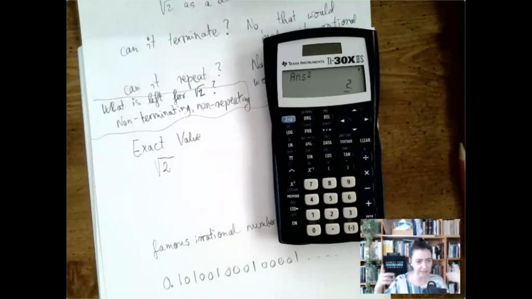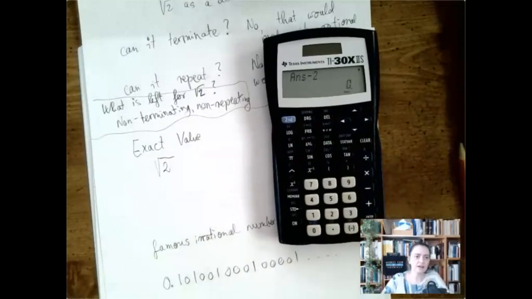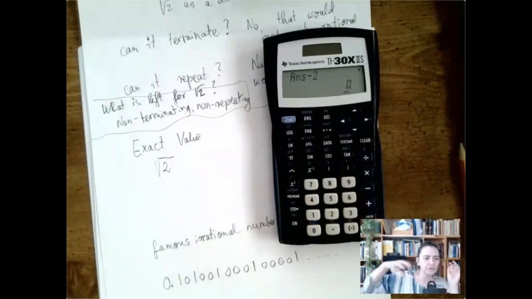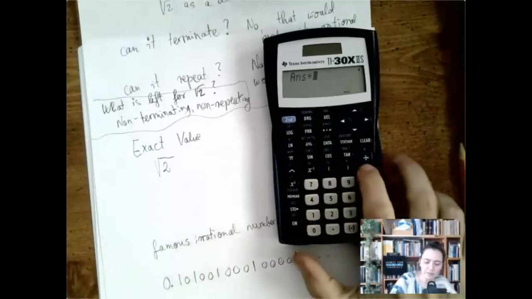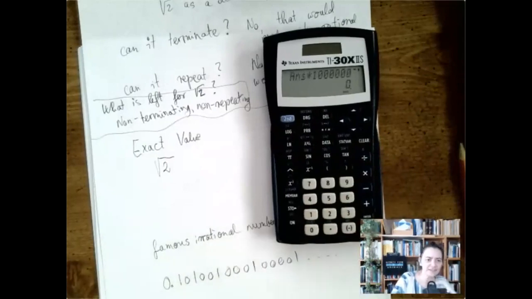You squared it back, it was below 2, but it showed 2 because the rounding made it so. And then if I subtracted 2, my calculator said 0. But there is a tiny, tiny difference. It's 0.000 something. So if I multiplied it by 10 million or something like that, I got a non-zero number.